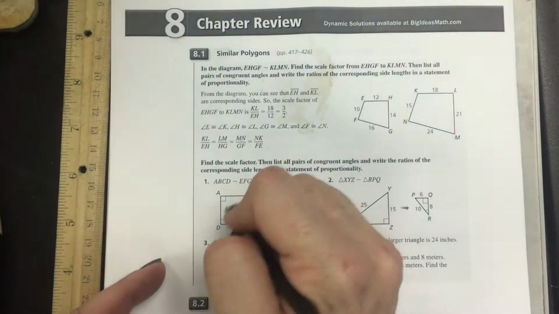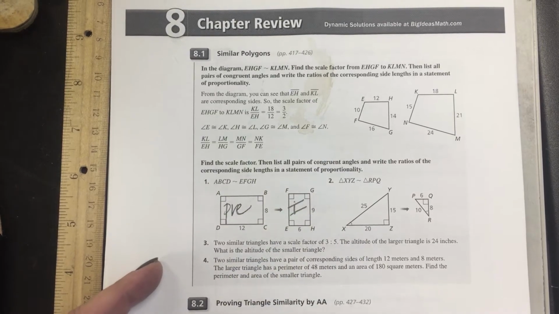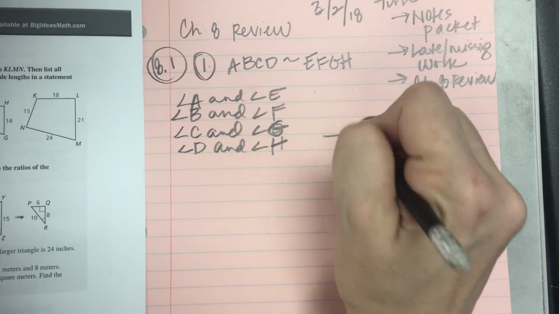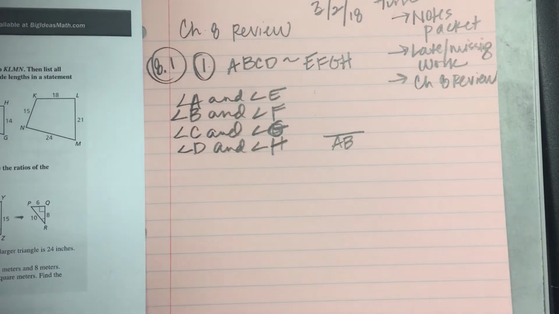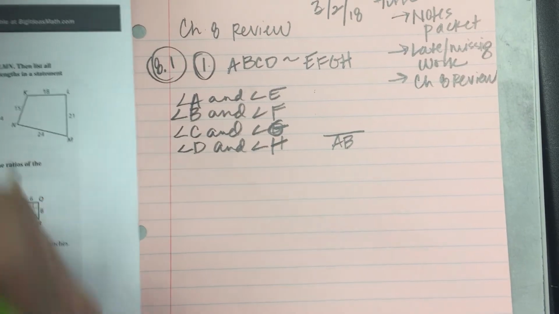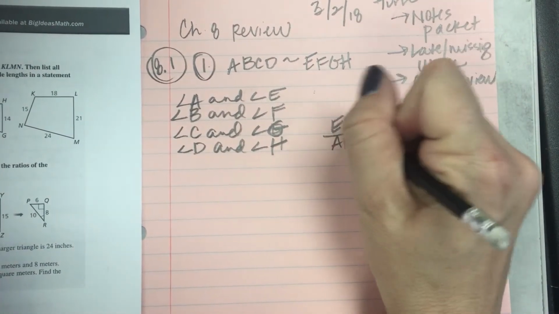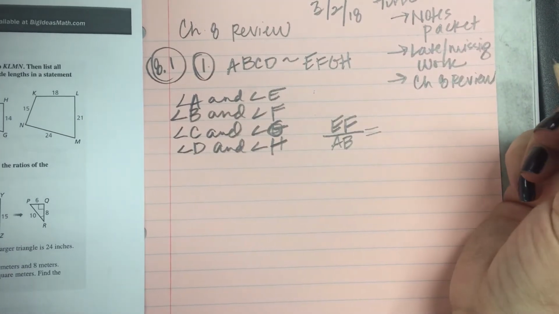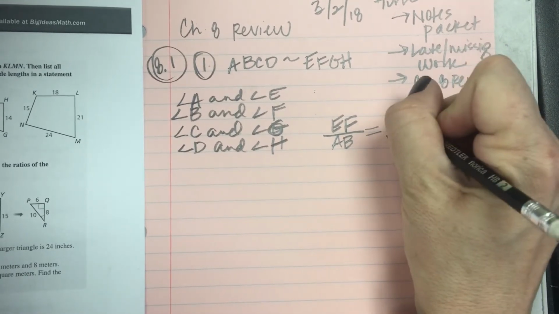Now, pre-images are always on the left, images on the right. So my image lengths have to be in the numerator. I'm going to start by putting my AB in the denominator, and going along with AB is going to be EF, AB, EF. The only thing you could have reversed is the letters, but you have to have this pair together. Then BC is going to go with FG.